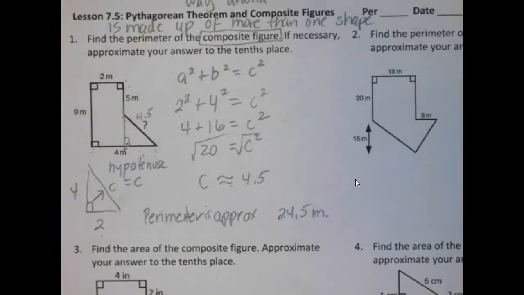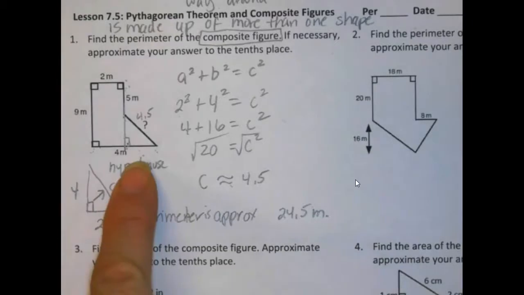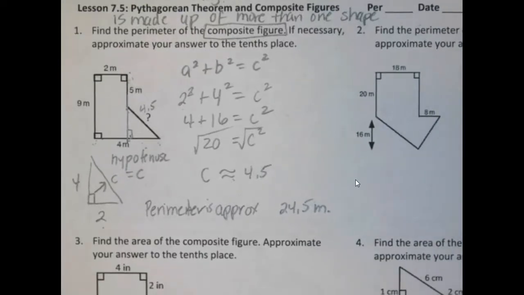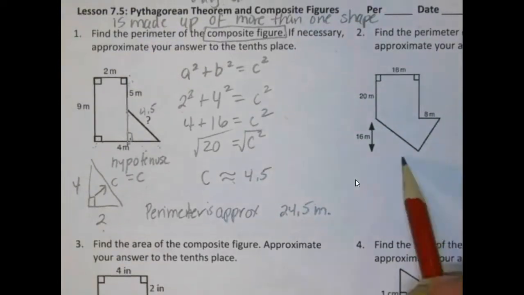Does that make sense to you? So it's just taking that information to find the lengths of these sides. You're going to have to do some higher level, some deeper thinking here. You're going to have to take what you know and apply it to this new concept of looking at perimeter of composite figures.